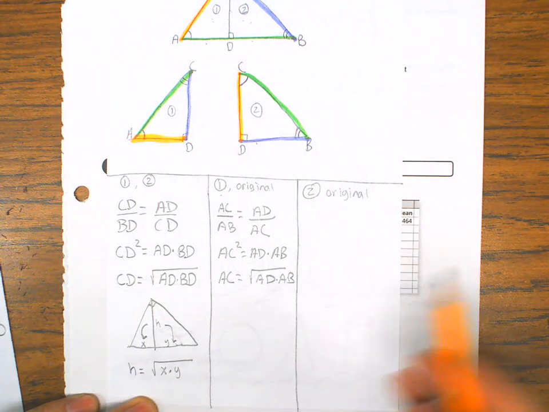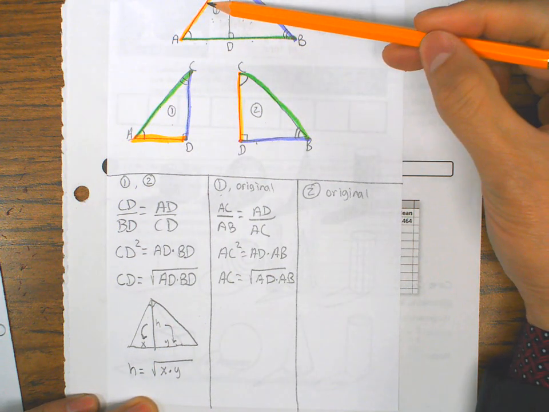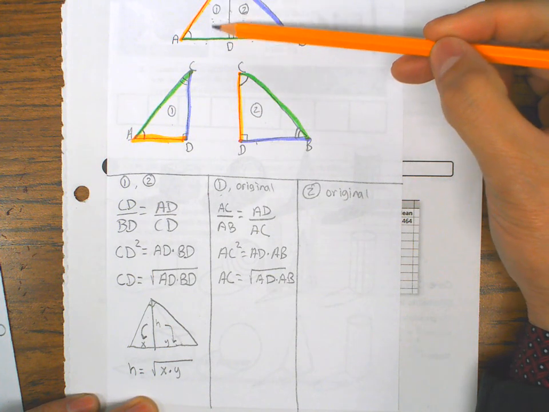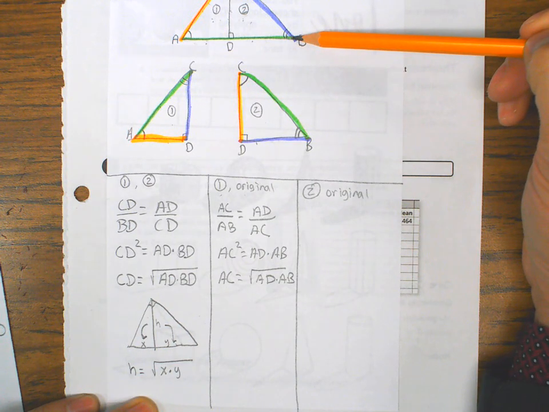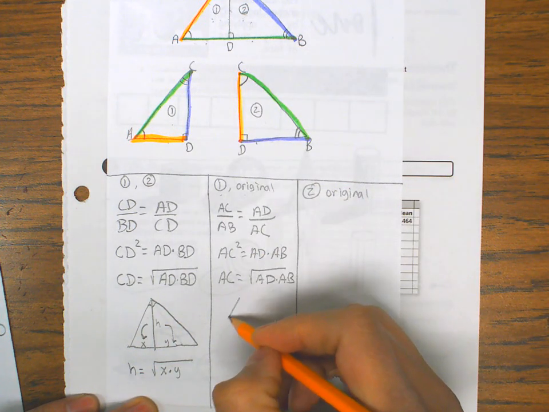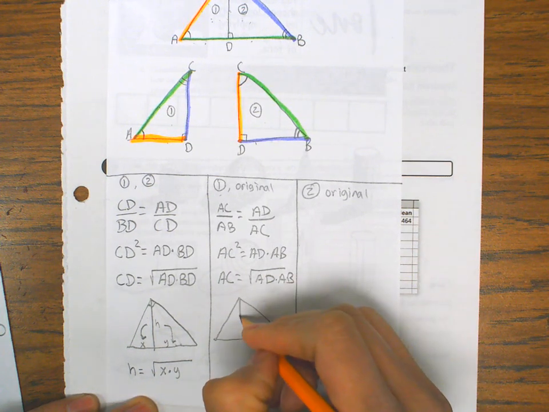All right, so let's compare that to the original. We are saying here that AC is the geometric mean between its adjacent leg and the whole hypotenuse. So if I was to come up with a diagram with a lot less letters, it would look something like this.